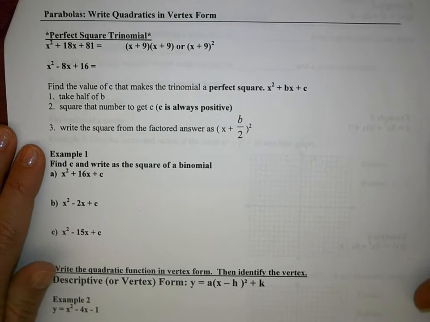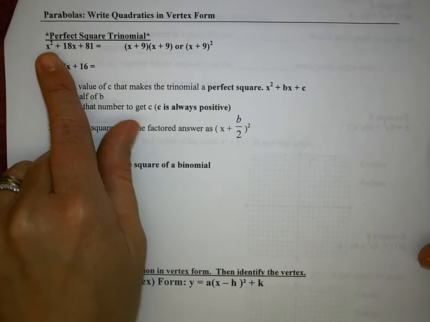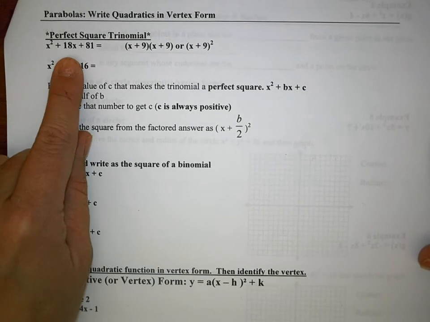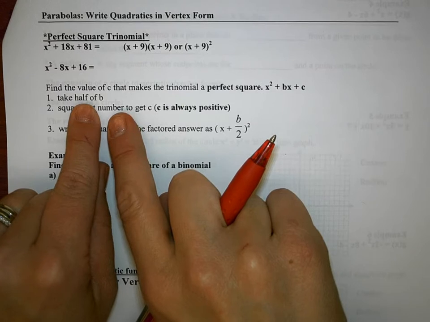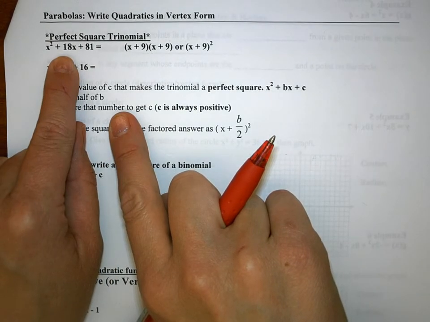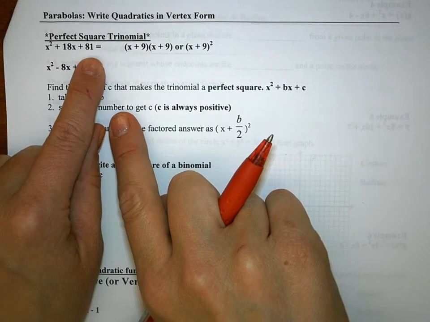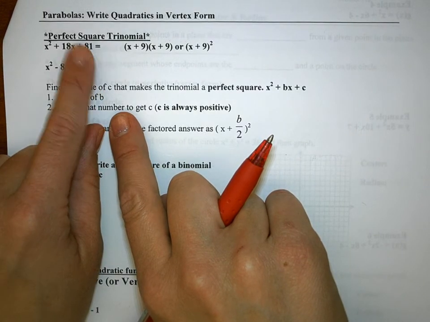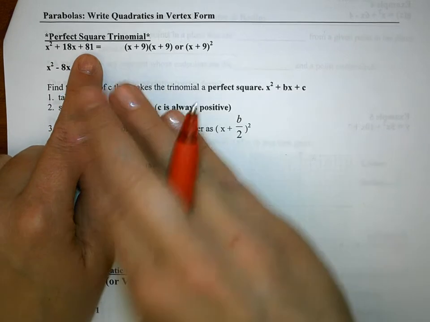Okay. So if we wanted to change these to perfect squares, remember what we do is we take half of b, so we take 18 divided by 2, which is 9, and then you square it to get the c term.